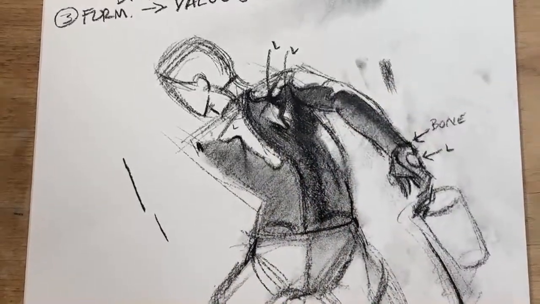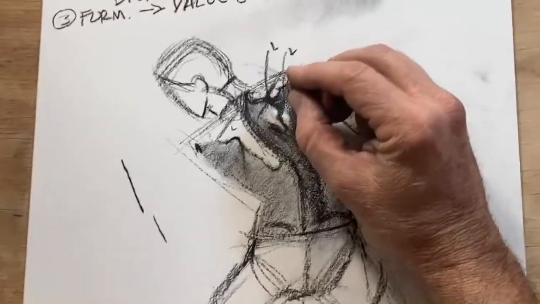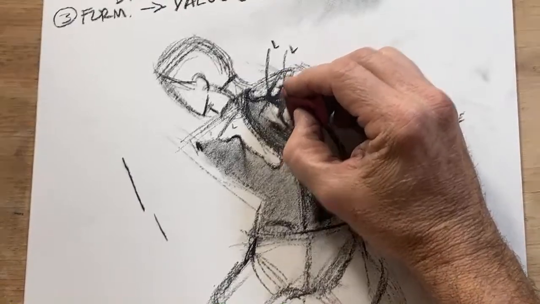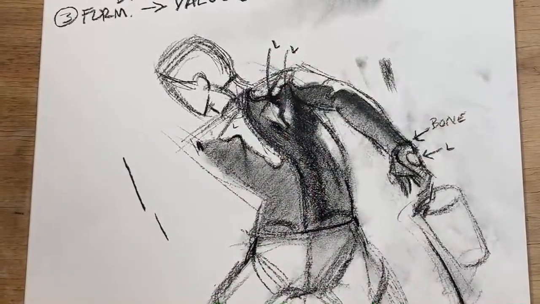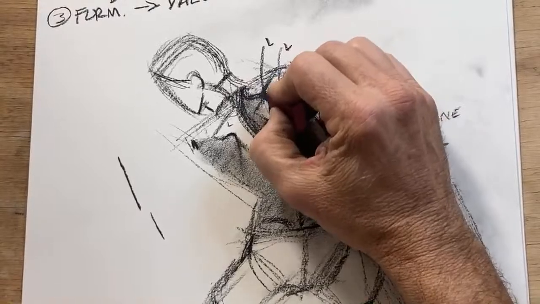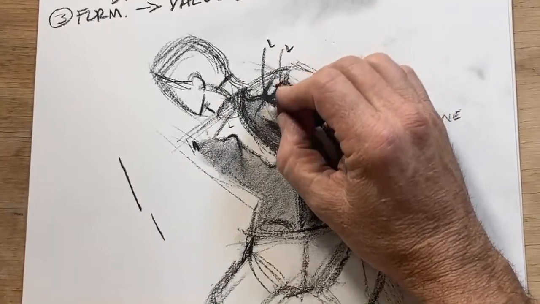So as you guys are looking at my drawing, I want you to also be looking at the reference photo. Okay? I need to soften that transition more.